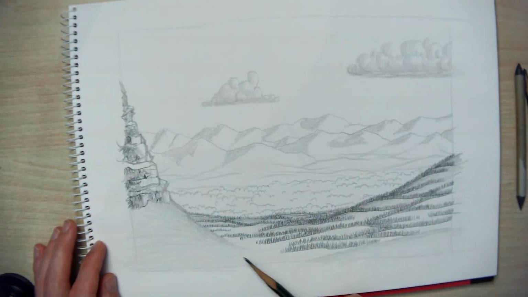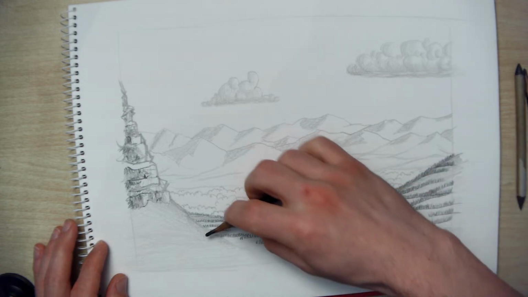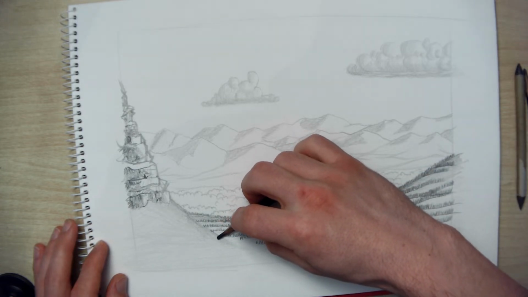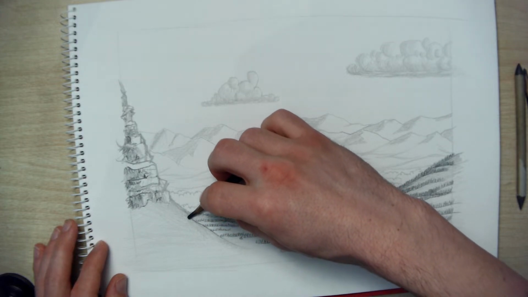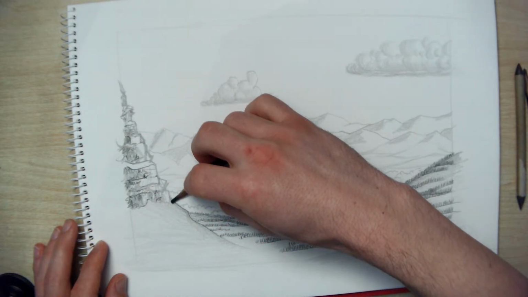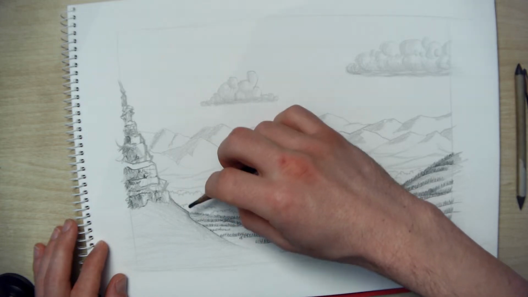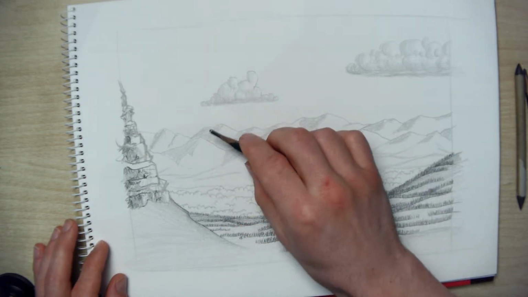So you see, right there from this point to this point, it sets those layers apart a little bit. Now I'll do what I did to the other layers and go in with the 3B pencil.